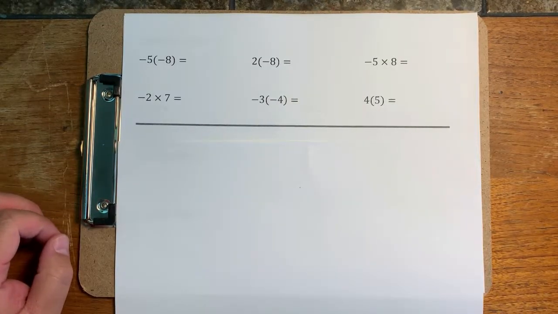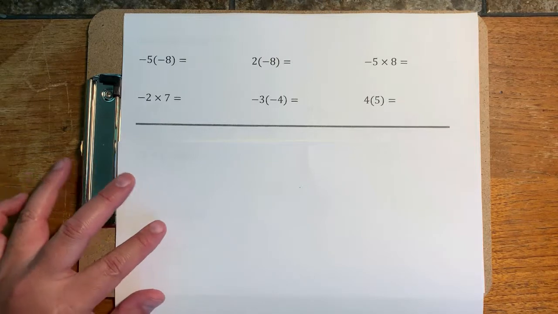And a negative number times a positive number should be a negative number. Go ahead and pause this video and try these problems on your own. Now that you've had a second to try these problems, let's do them together.